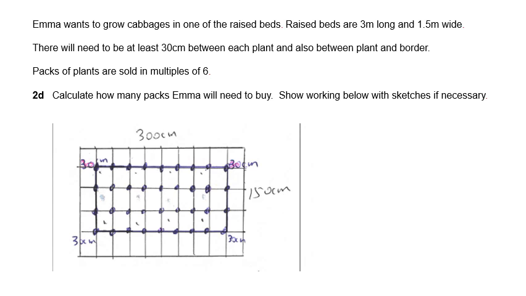So when they tell you to use a sketch, they're sort of hinting that you need to draw a sketch here. So this is drawn from scratch. It was just completely blank. But the first thing you should have done was draw the outside. So you know that it was 300 centimeters by 150 centimeters.